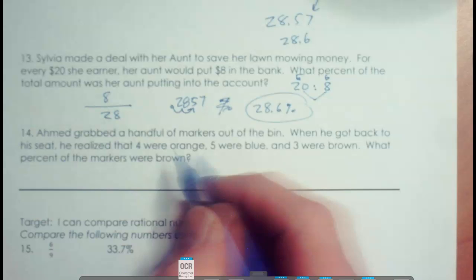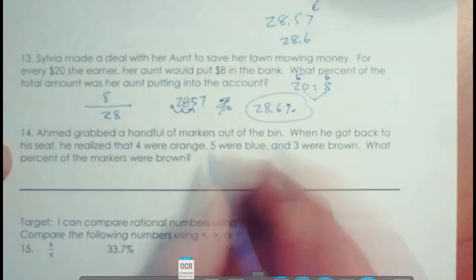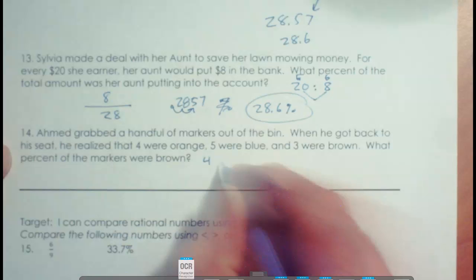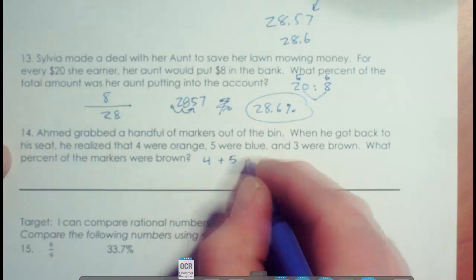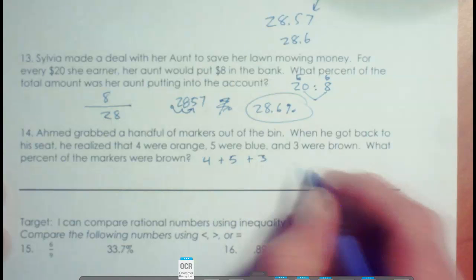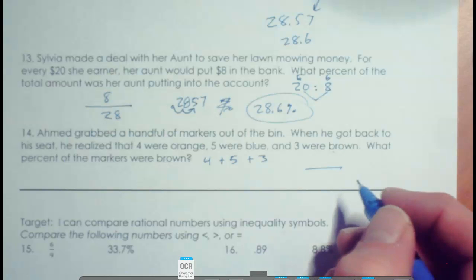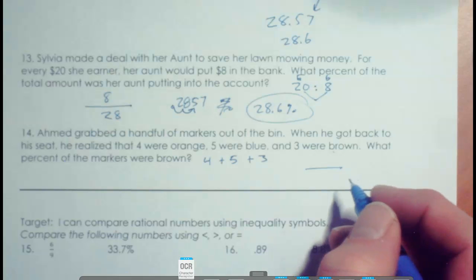Ahmed grabbed a handful of marbles out of the bin. When he got back to the seat, he realized that there were 4 orange, 5 blue, and 3 brown. What percent of the markers were brown? Well, we got to get to a fraction again. And this is kind of a different situation.